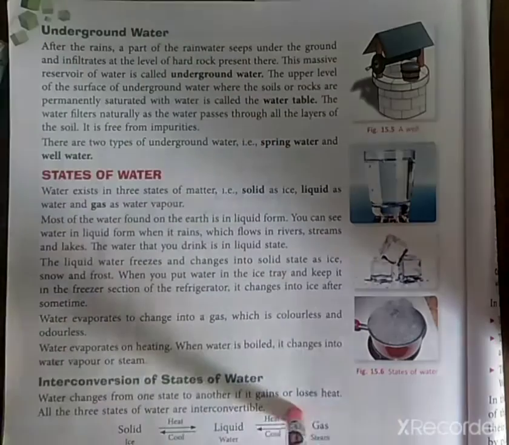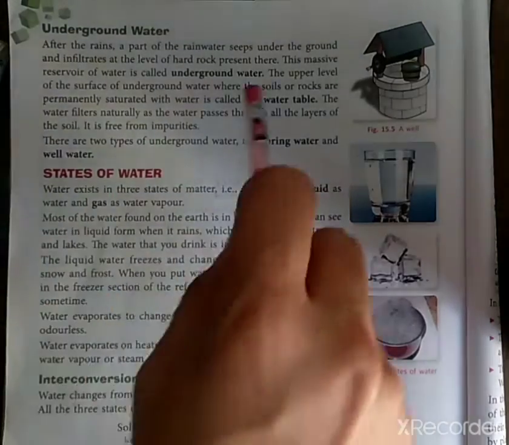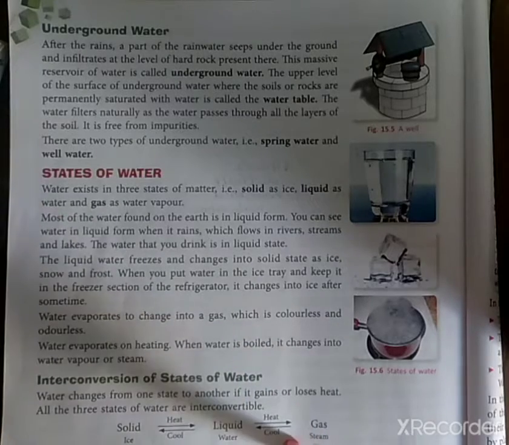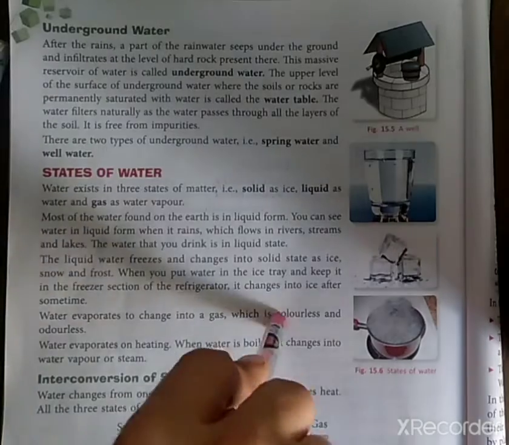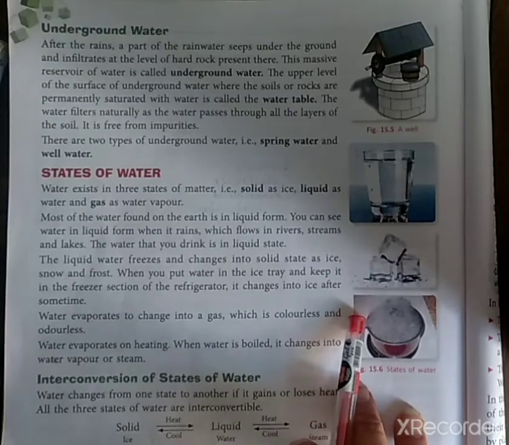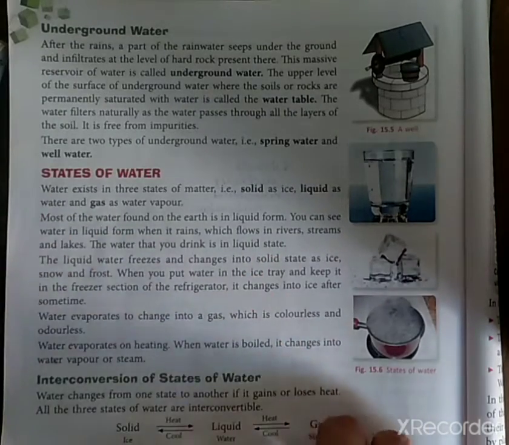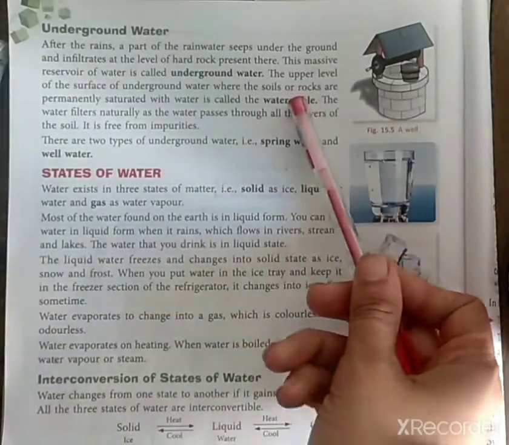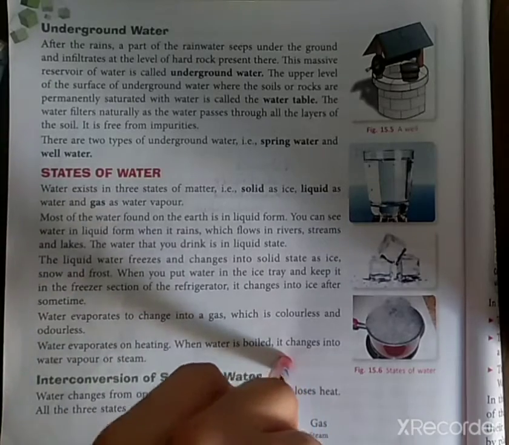Underground water. During rainfall, part of the rainwater seeps through the soil till it meets the bedrock. Right? As water cannot penetrate further, it gets accumulated there to form a reservoir. Right? And it is also known as an aquifer. The groundwater can be pumped out through tube wells and hand pumps for use. Right?